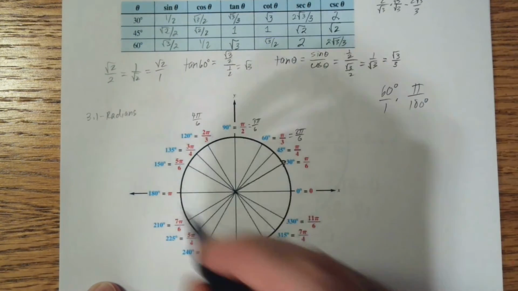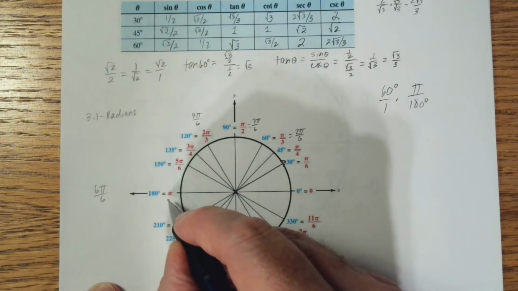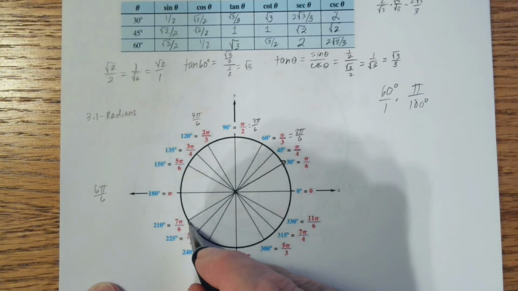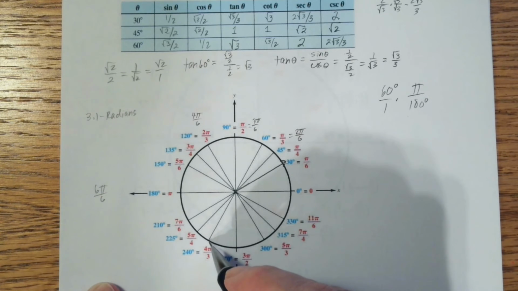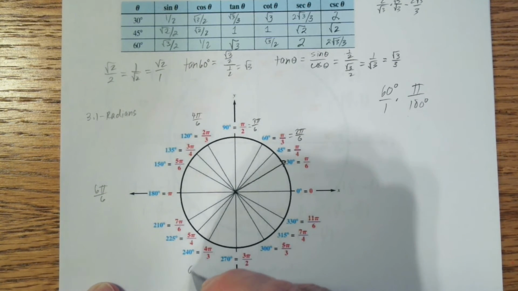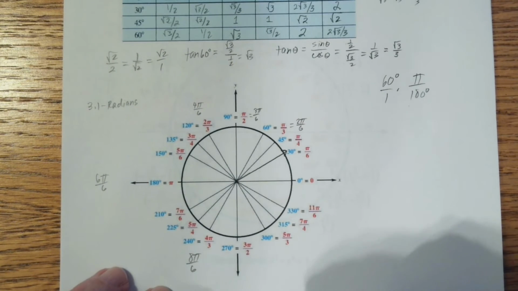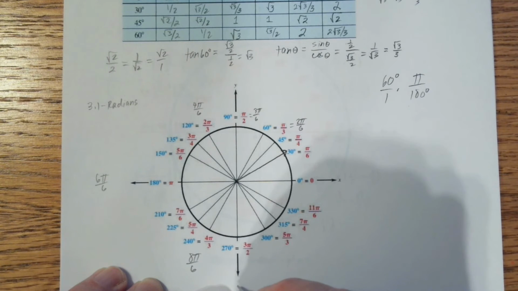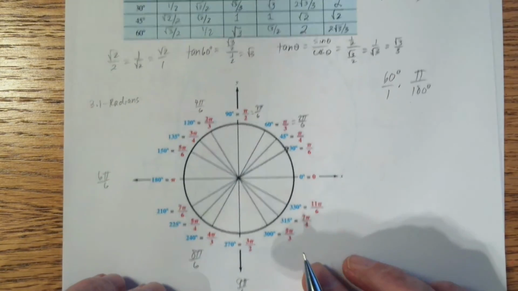And another 30 degrees puts us at 6 pi over 6, which, notice, is pi. You go another 30 degrees, you're at 7 pi over 6. Another 30 degrees, that would be 8 pi over 6. Notice that does reduce to 4 pi over 3. And if we go another 30 degrees, we're at 9 pi over 6, which does reduce to 3 pi over 2. Whoops, you can't see my 9 pi over 6. It's a little bit below there.